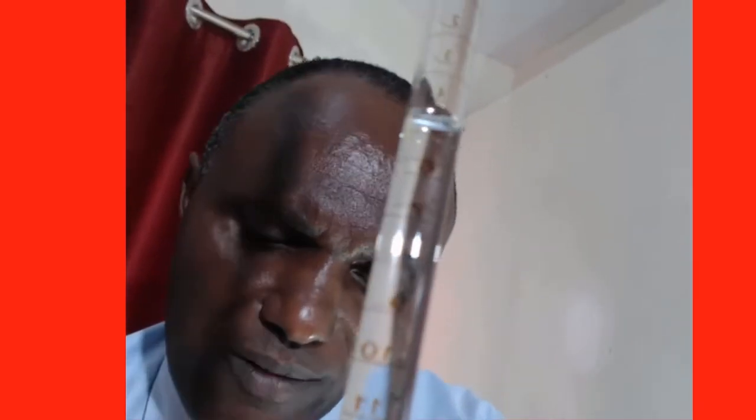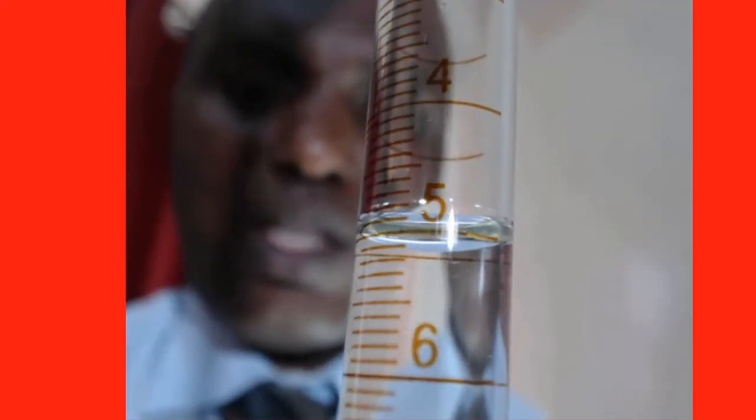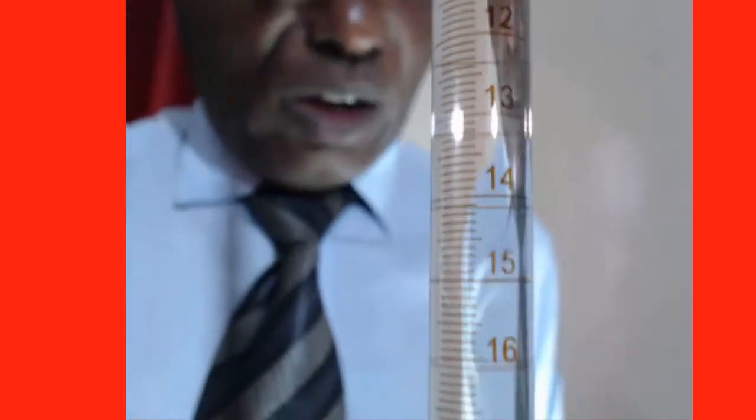Our solution now, we have adjusted it to read 5 cm³. So our burette reading is exactly 5 cm³. I would like now to react the two solutions, as I had told you that we want to react the two.